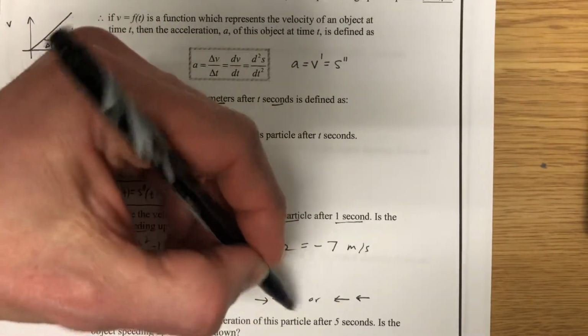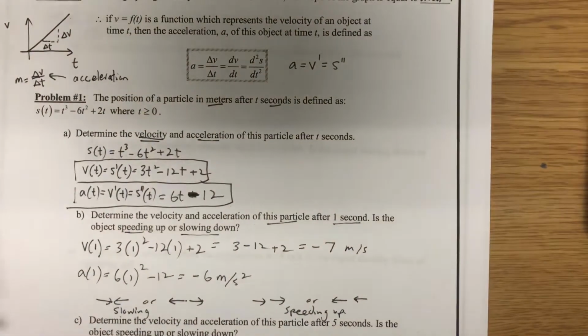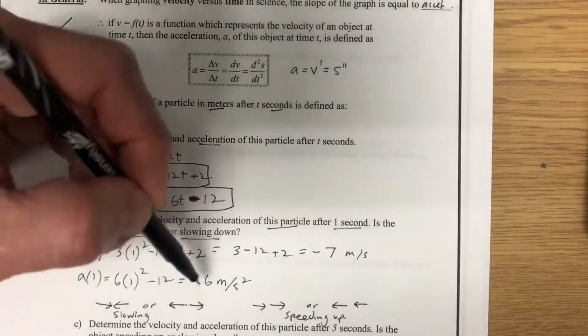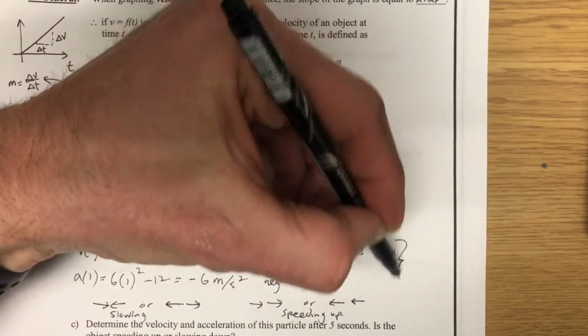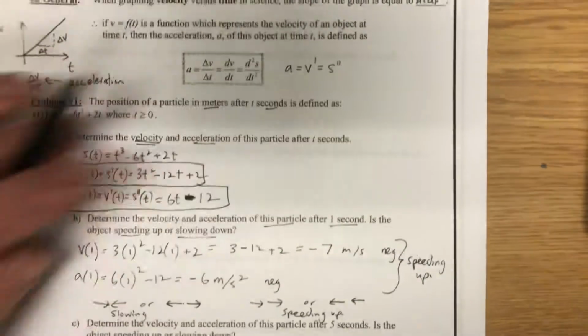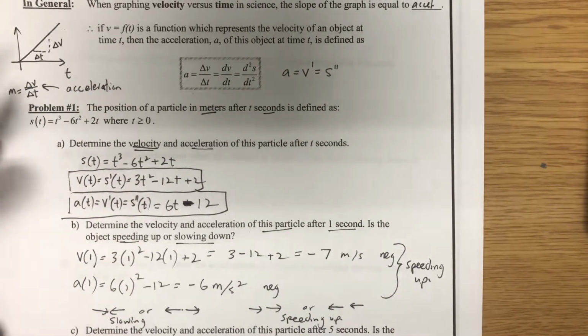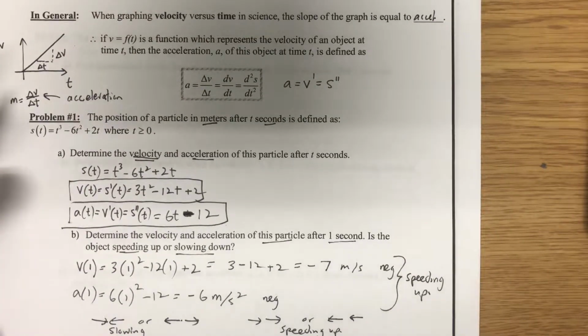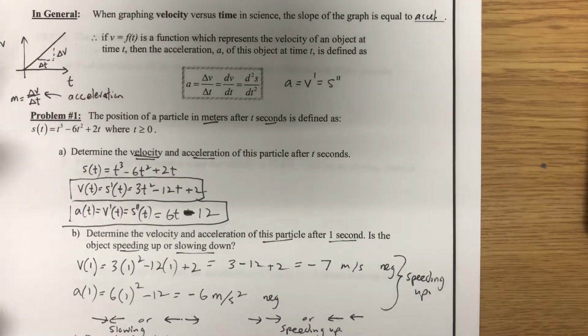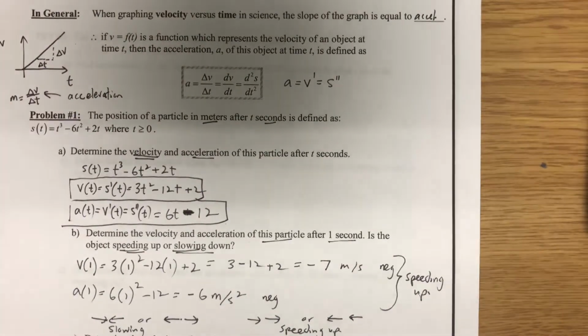And this is the speeding up scenario. This is the case where, because both of these are negative, together it's speeding up. Yes, it's moving in the negative direction, but the acceleration is also in that direction, and so it's going to be accelerating in the negative direction and thus speeding up. So this is a big thing. You want to nail that down for yourself and just get used to that.